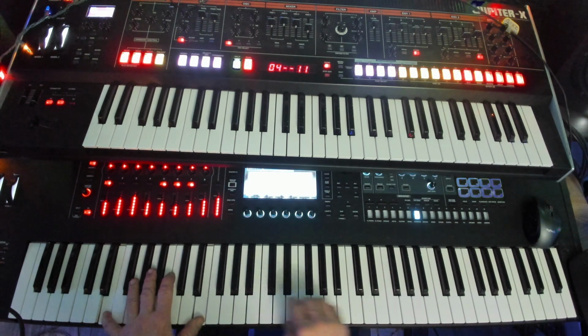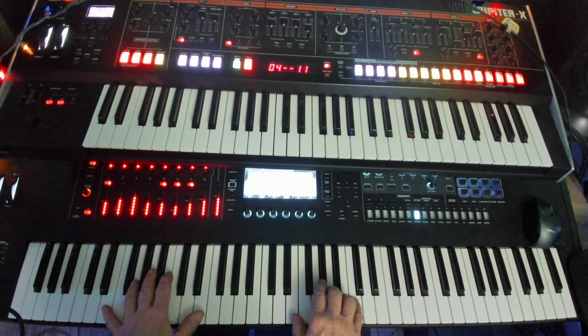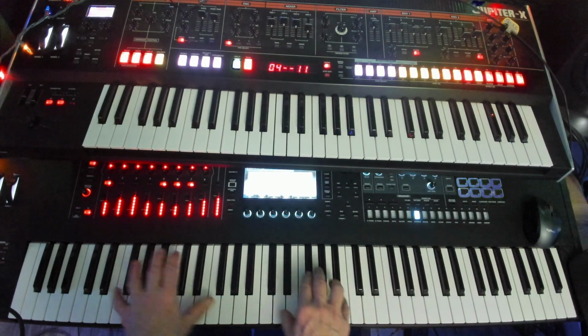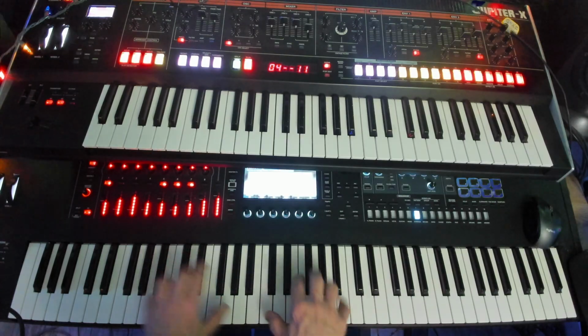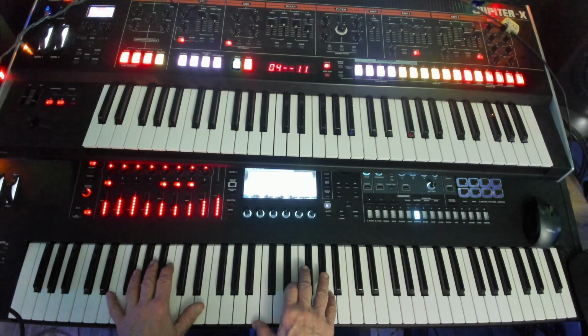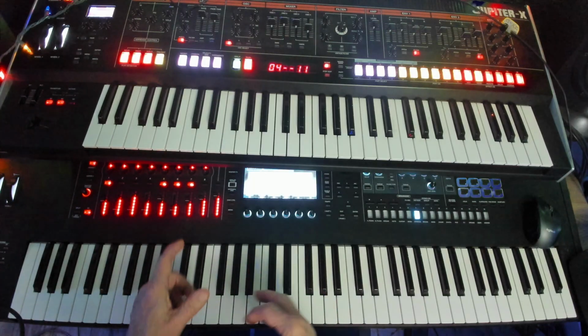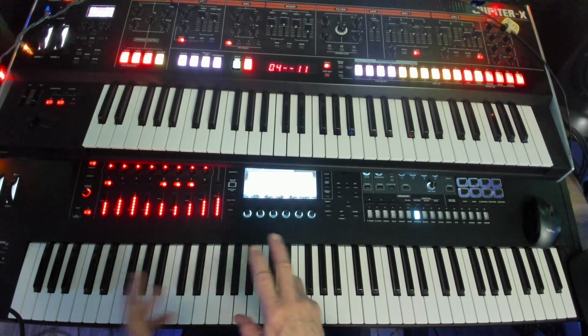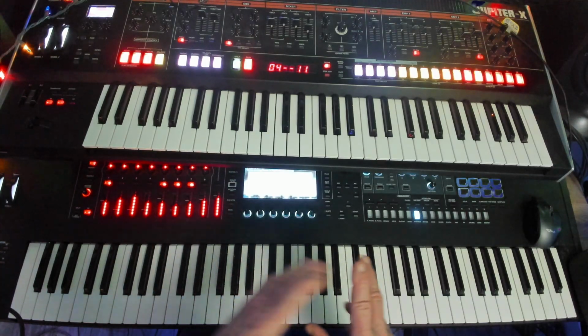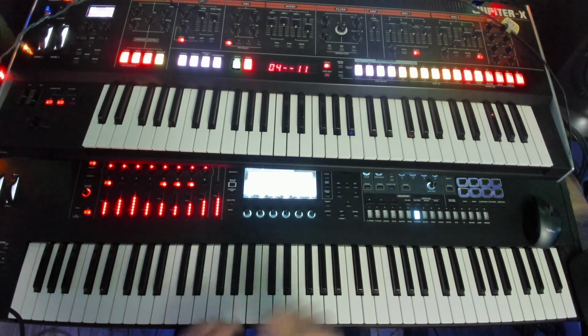There's many ways to do it, but the concept is that when I go to the next chord, I'm not going fully to that chord. I'm having one of the notes or two of the notes still stay on the other chord.